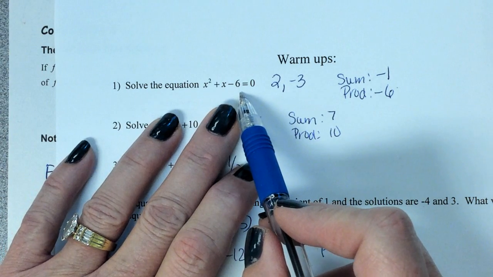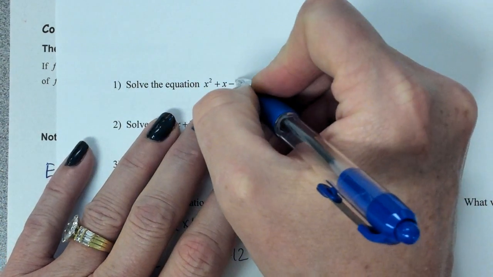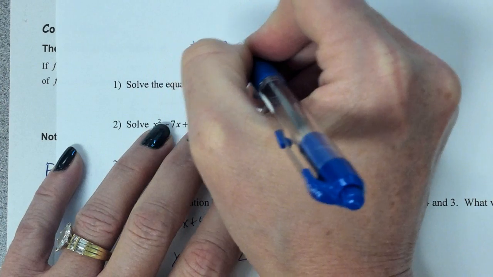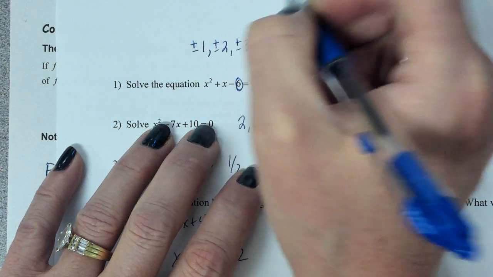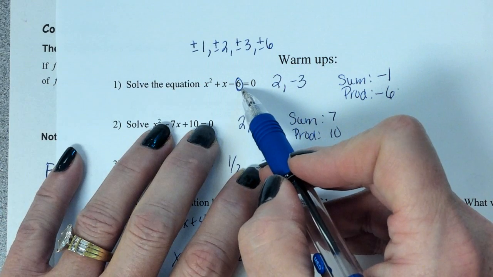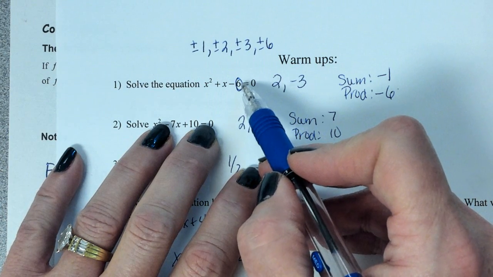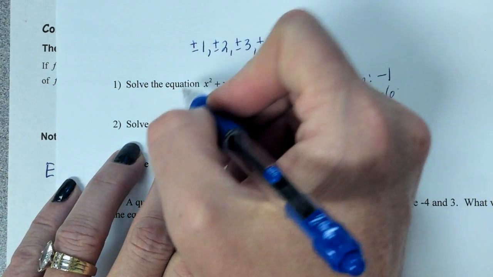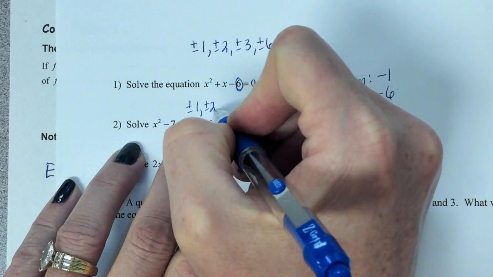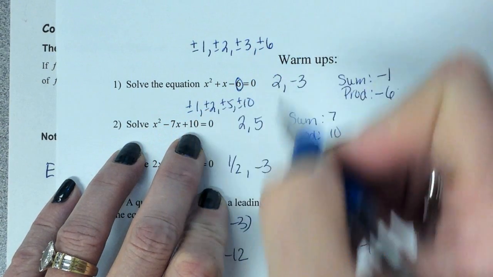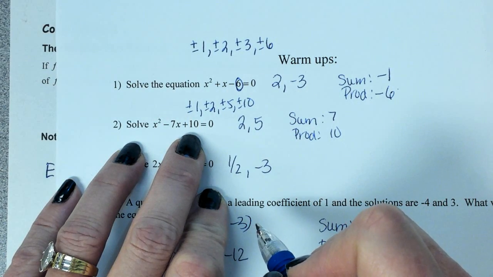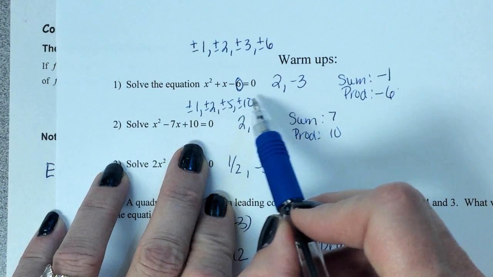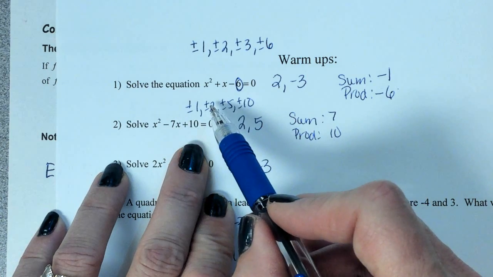If you had asked me what are the possible solutions, I would have looked at this number and I would have said, well, it could be plus or minus 1, plus or minus 2, plus or minus 3, plus or minus 6. Can you see what I'm doing to tell you what the possible solutions are? I'm just looking at this last number. If you asked me for the possible solutions to this, I would say they were plus or minus 1, plus or minus 2, plus or minus 5, plus or minus 10. See the pattern there, what I'm looking at? I'm just looking at what can 10 be divided by. 10 can be divided by 1, 2, 5, and 10. These are going to be my possible solutions.